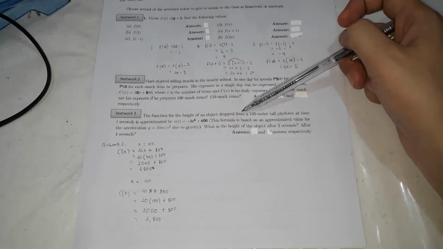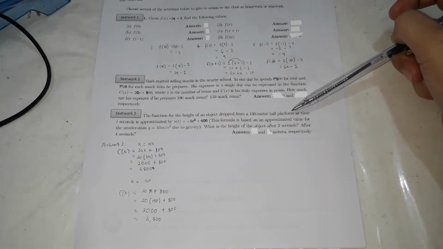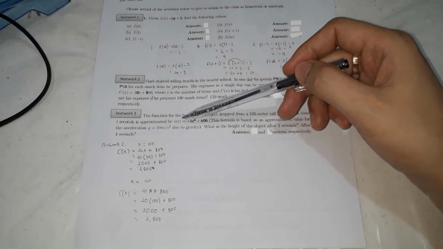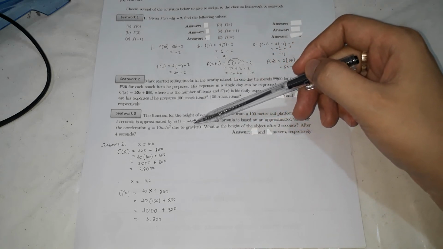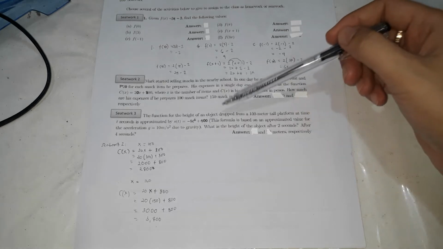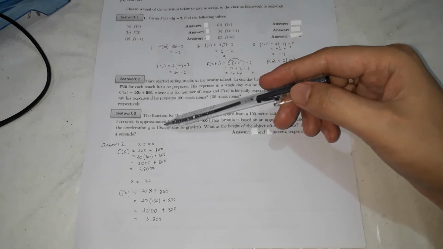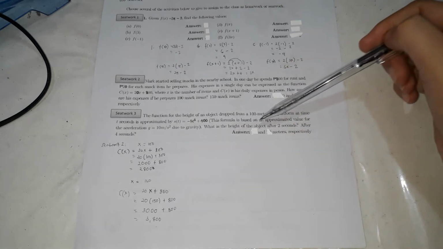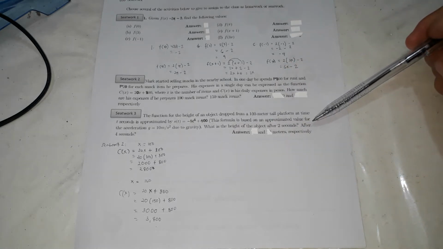For sit work number 3, the function for the height of an object dropped from a 100-meter tall platform at time t seconds is approximated by s of t is equal to negative 5t squared plus 400. This formula is based on an approximated value for the acceleration g equal to 10 meters per second squared due to gravity. What is the height of the object after 2 seconds and after 4 seconds?